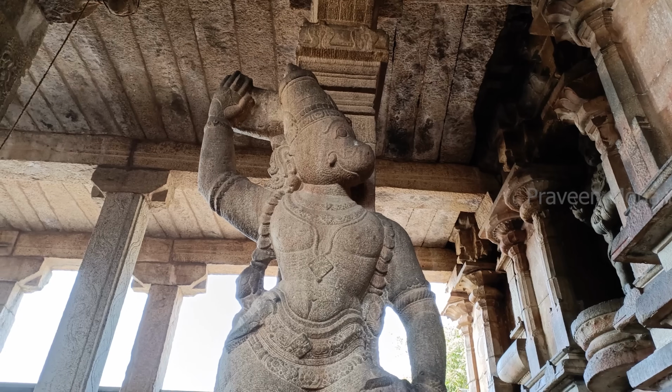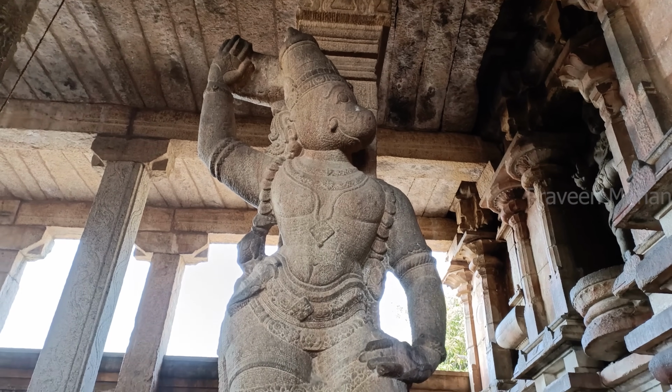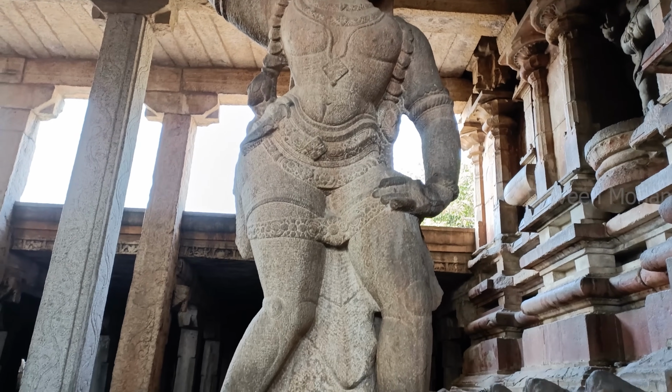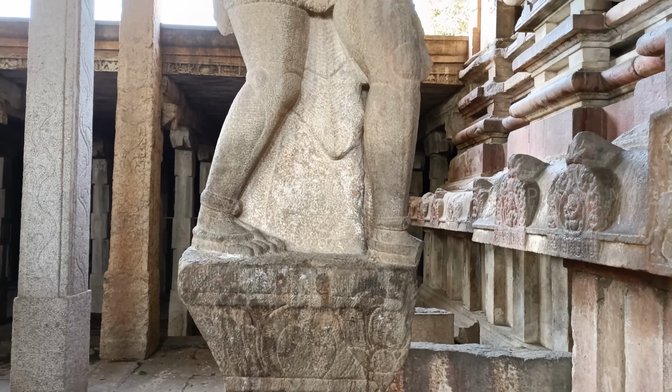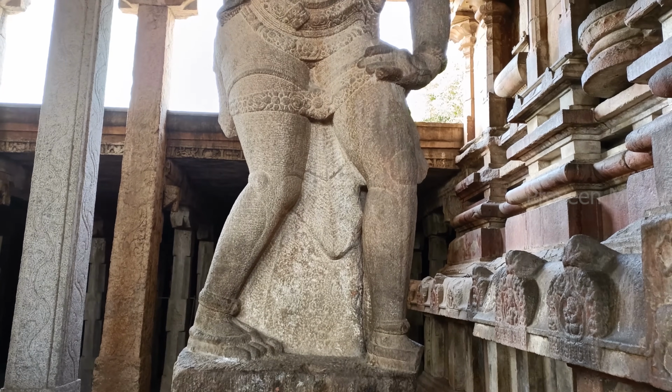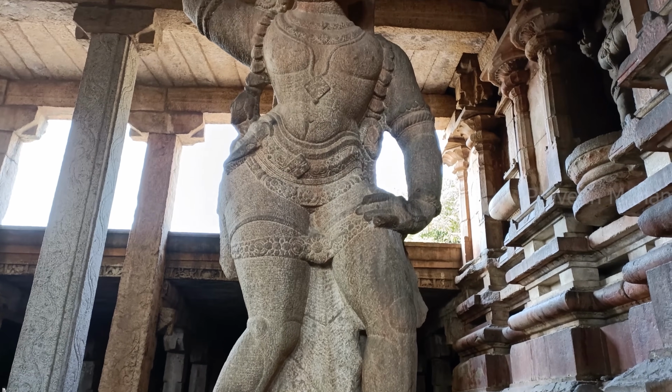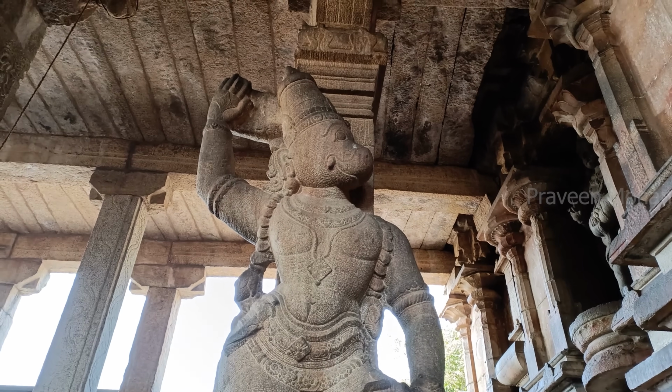Hey guys, today I'm going to show you this statue in an ancient temple. This is a giant statue more than 7 feet tall, but do you see what the problem is? Look carefully. Is anything out of place?